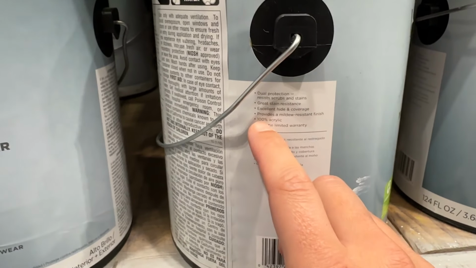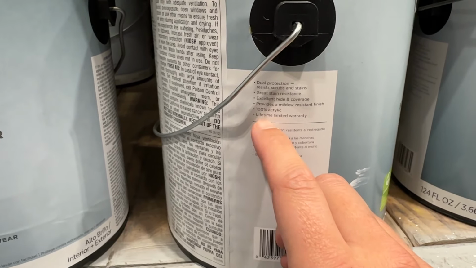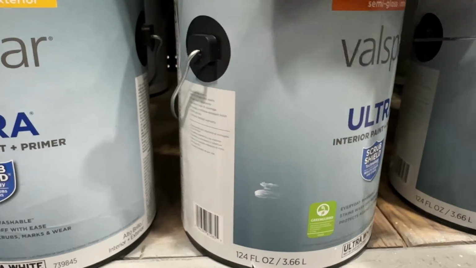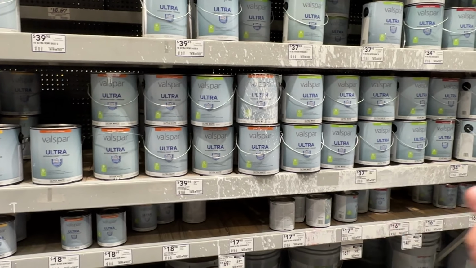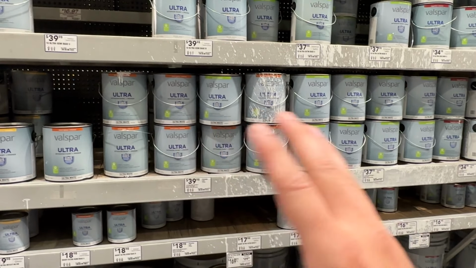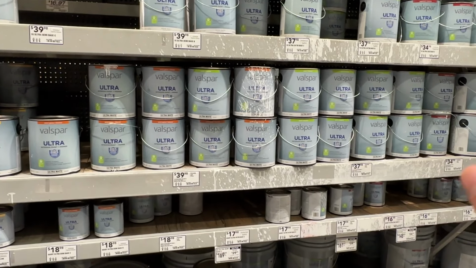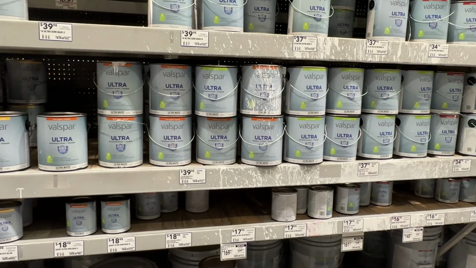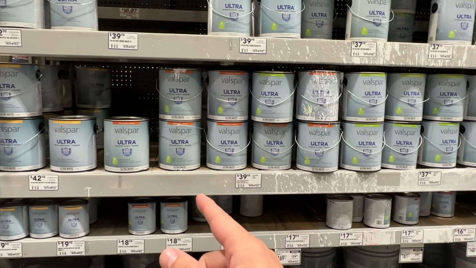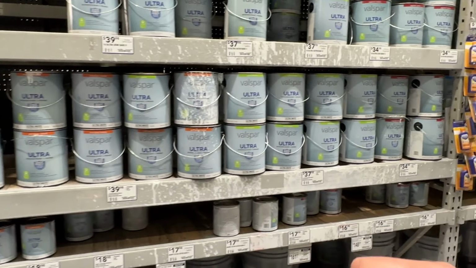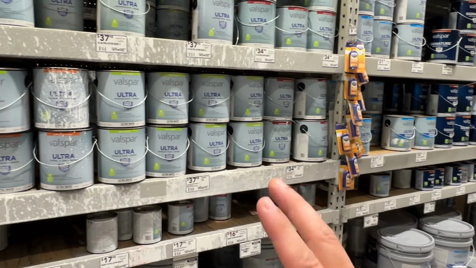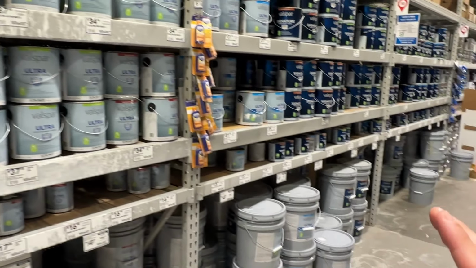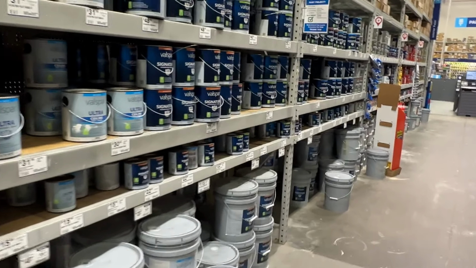But notice, now we're at 100% acrylic. This is what you want. That's the Ultra series. You got all those Ultras up there. It's just the sheen. That's why there's all the different cans. So if you need semi-gloss, there's semi-gloss. If you needed satin, there's satin. Eggshells down there, etc.